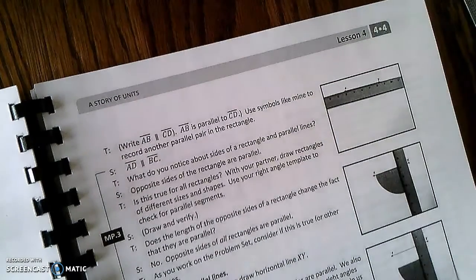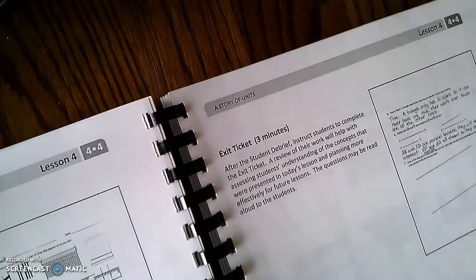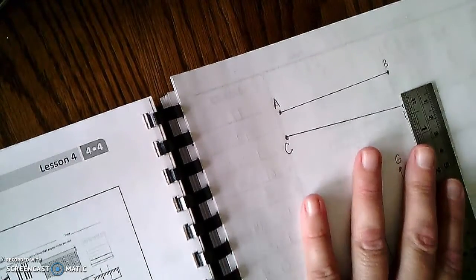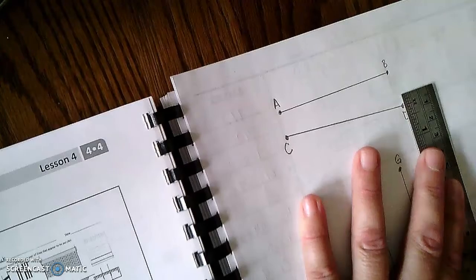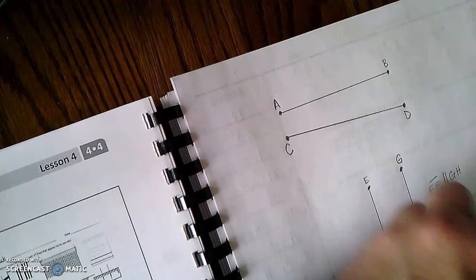All right, now, when we are dealing with shapes, the one thing that we're going to need to know is how to mark which sides of the shape are parallel to one another. So I'm going to take this Post-it and I'm going to trace it onto my paper for this purpose.